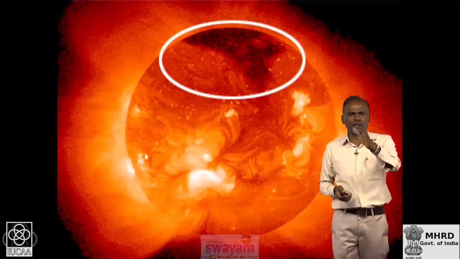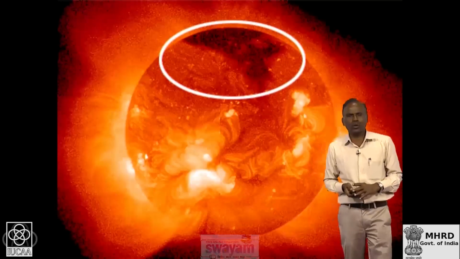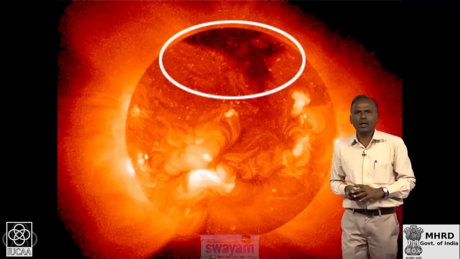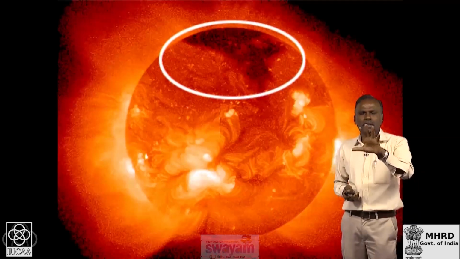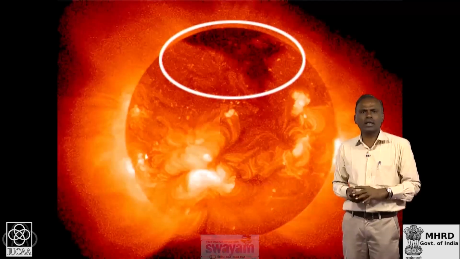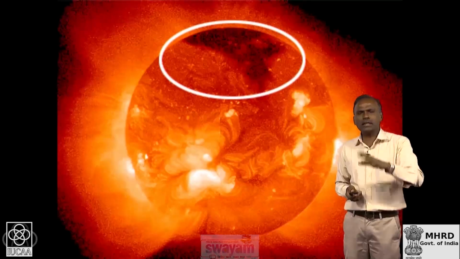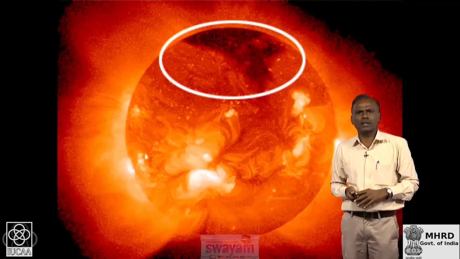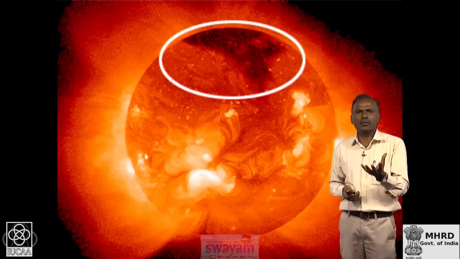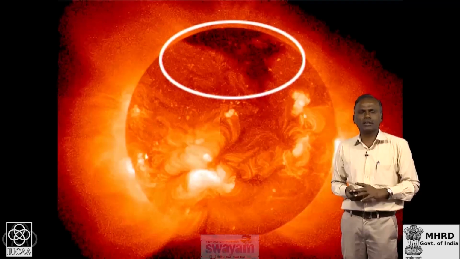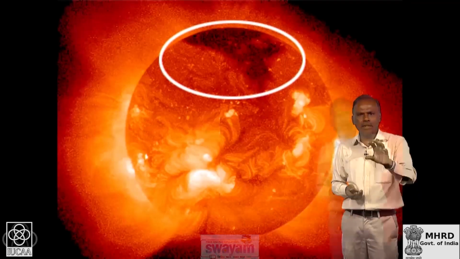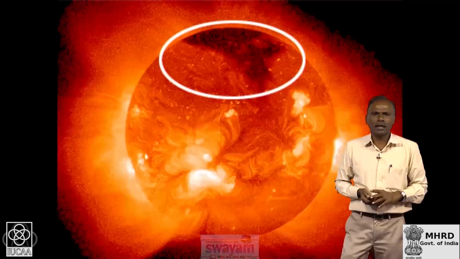For example, this is a Yohkoh soft X-ray picture of the corona taken close to the minimum. The dark region shows the coronal hole, because X-ray emission is less from the coronal hole region. The bright regions are the active regions.